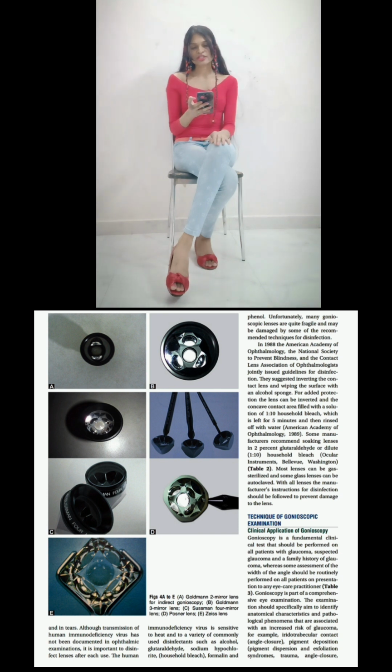Gonioscopy is a fundamental clinical test that should be performed on all patients with glaucoma, suspected glaucoma and family history of glaucoma, where some assessment of the width of the angle should be routinely performed on all patients on presentation to any eye care practitioner. Gonioscopy is part of comprehensive eye examination.